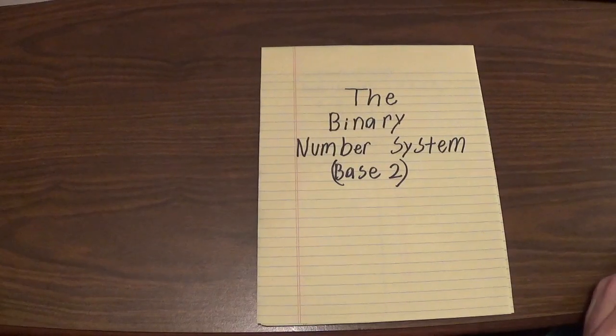Alright, so we are going to start with our first number system that we're going to look at here, and that is the binary number system for digital electronics, and it is a base 2 number system, meaning that there's only two possibilities, either a 0 or a 1.